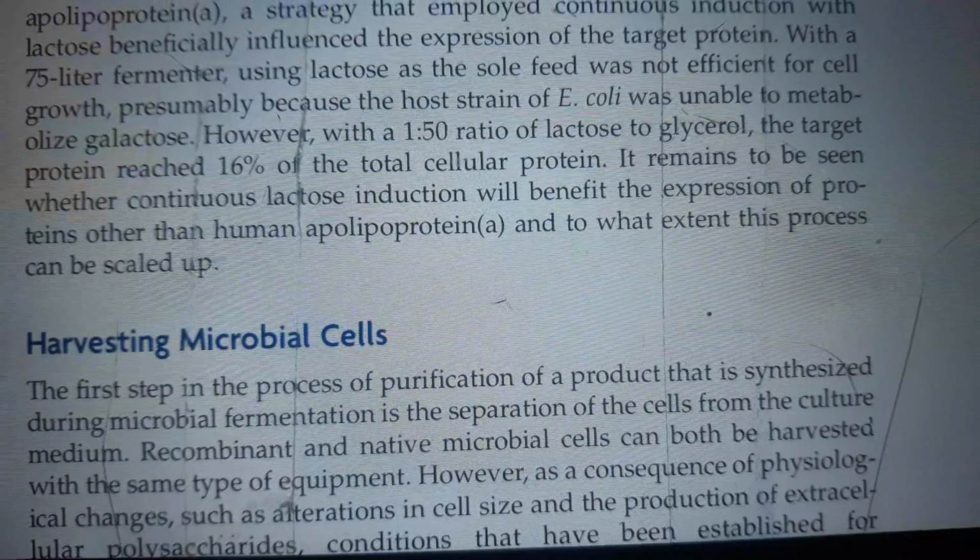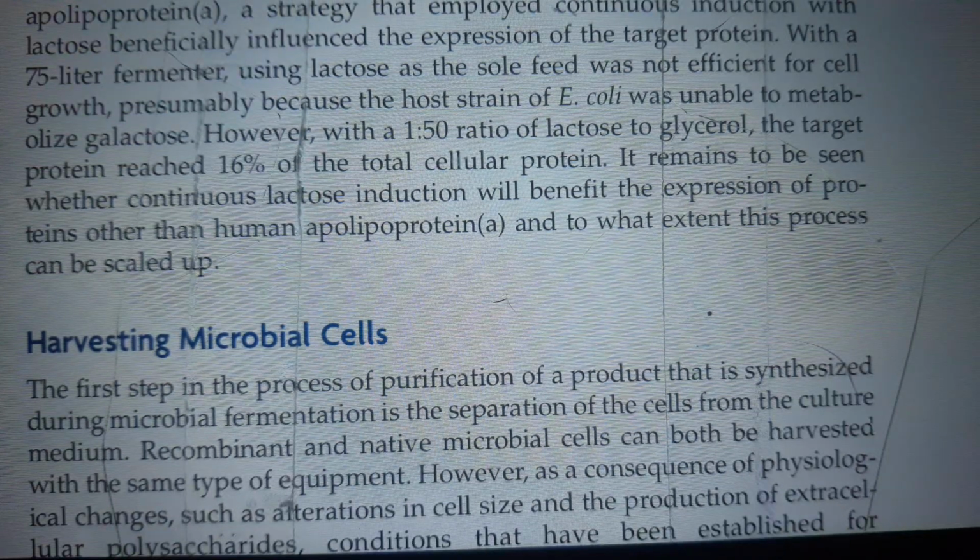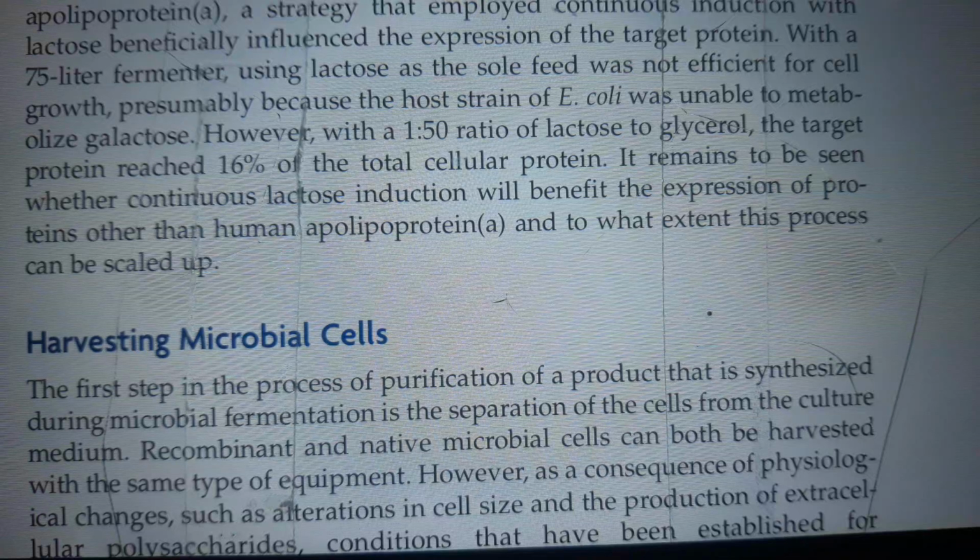Another group reported that instead of a single introduction of lactose in a fed batch fermentation to produce active protein fragments of human apolipoprotein A, a strategy that employed continuous induction of the lactose beneficially influenced the expression of the target protein.